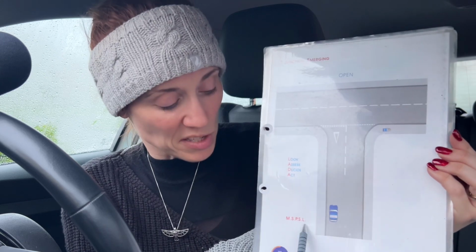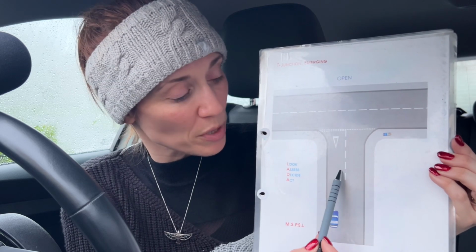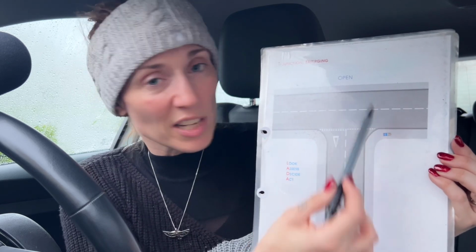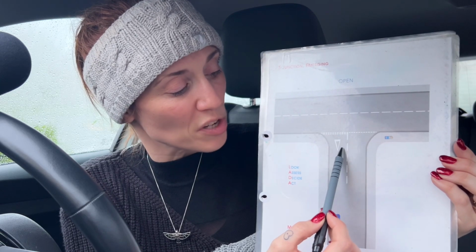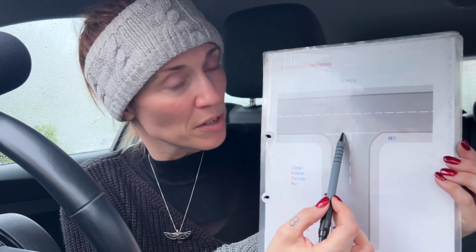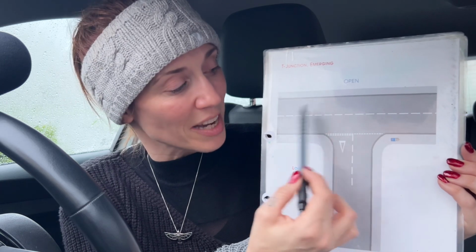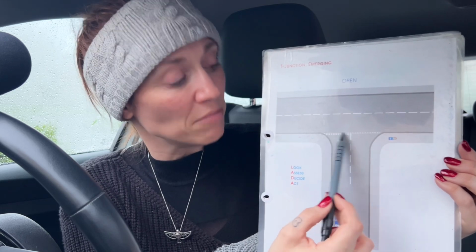If you're turning right, you're going to do mirrors to the right because it's the MSPSL routine. Mirrors to the right, signal to the right. Position just left of the centre line with very straight wheels. Approaching straight. It's really busy or it's closed. Speed by braking, clutch down, first gear, rolling on a controlled roll. Pausing because there's no pedestrians, pausing with straight wheels, and then look, assess, decide if it's safe to go without making anyone brake, and then act on the decision. So that's look, assess, decide, act to come out of the junction.